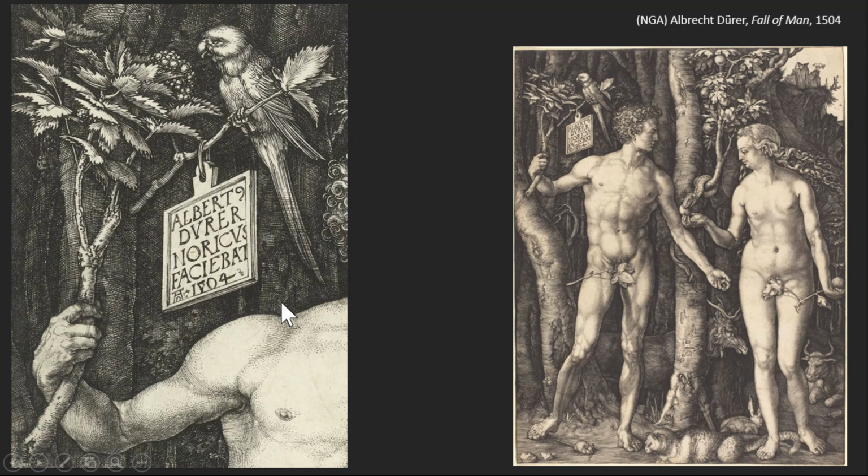Finally, there's the signature on a branch with a parrot next to it. The parrot probably to help it seem more exotic as a place. Parrot's not native to Germany. But it says, Albrecht Dürer of Nuremberg made this. And there's his signature in a monogram, with a D underneath it, and the date 1504.